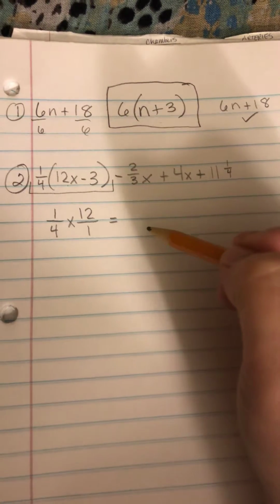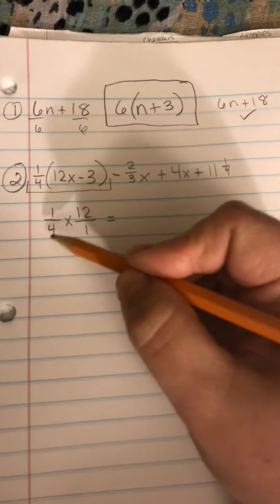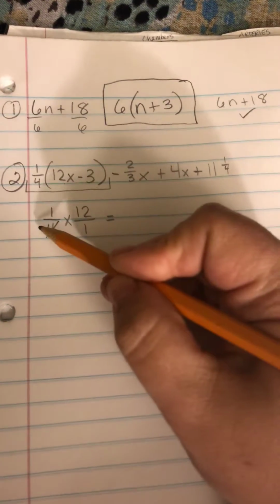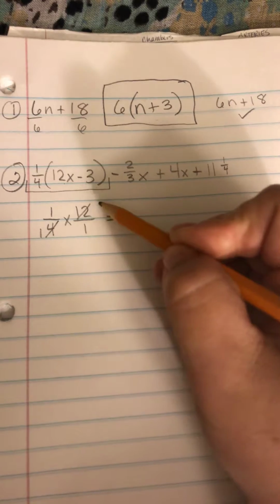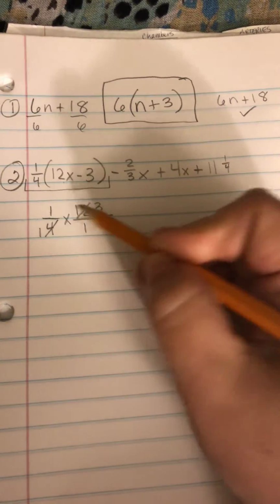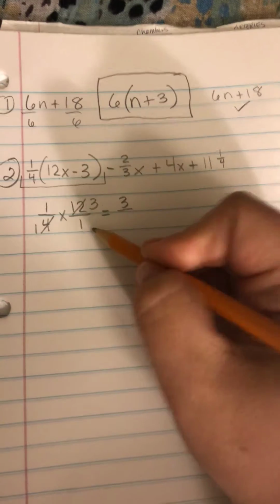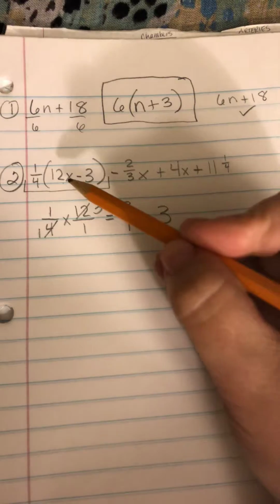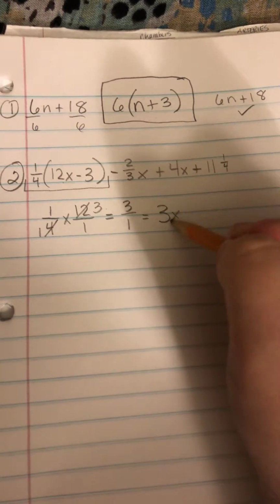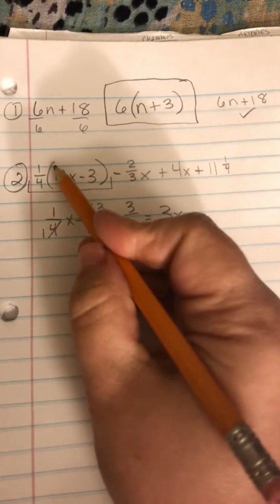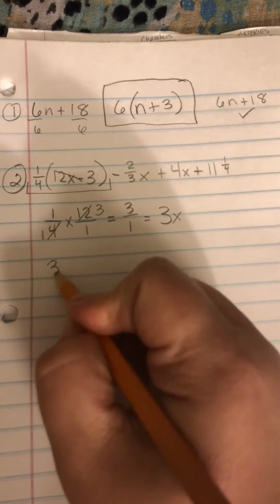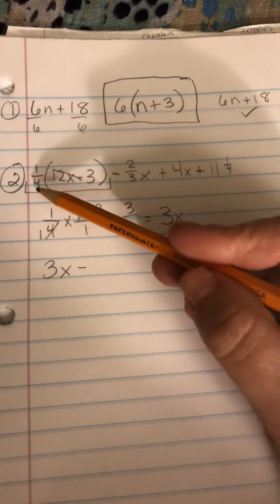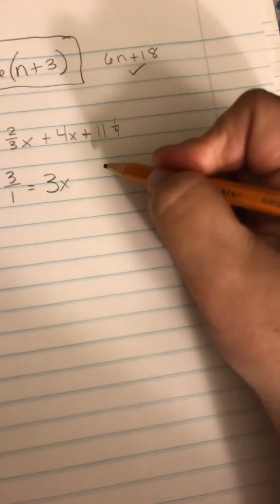You can either multiply straight across and then reduce, or you can reduce first by cross-canceling. So 4 goes into 4 one time, and 12 is divided by 4 3 times. Now we have 1 times 3 over 1, which is the same as the whole number 3. Because 12 has an x with it, this is 3x. So instead of 12x, I now have 3x, minus, now I need to multiply 1/4 and 3.